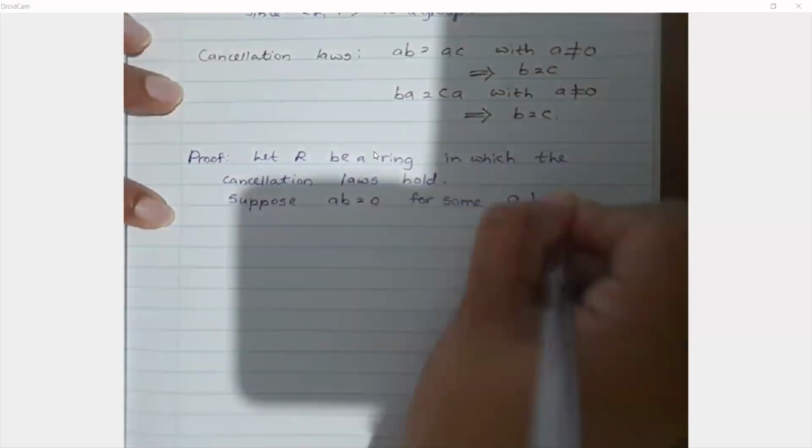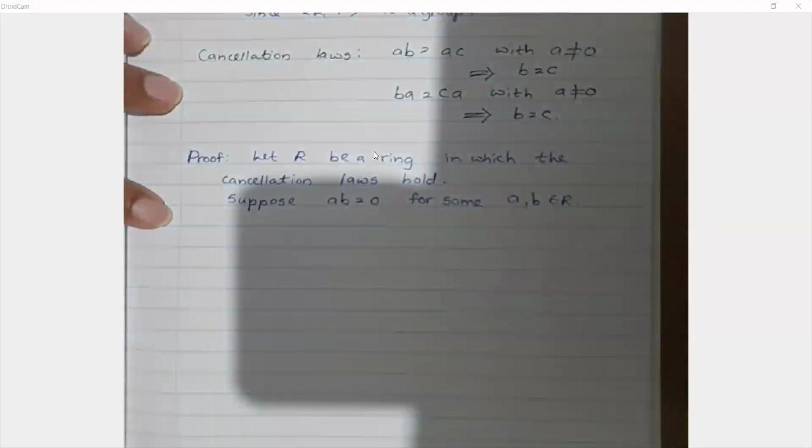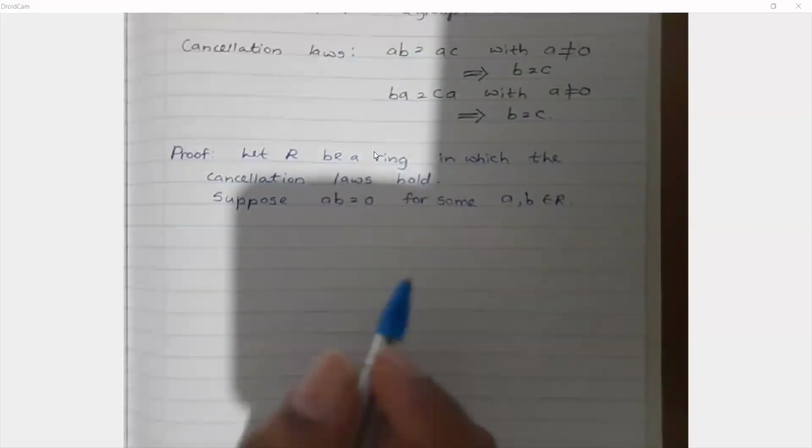So how do we show that R has no zero divisors? If it has zero divisors, that means by definition there are non-zero elements A and B where the product of the two is zero. If R is a ring with no zero divisors, then for any two elements, if the product is zero, one or the other must be zero.